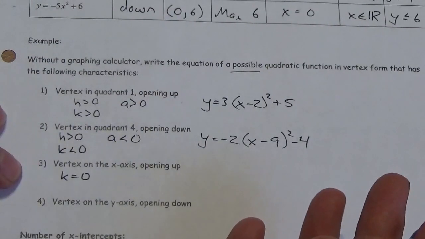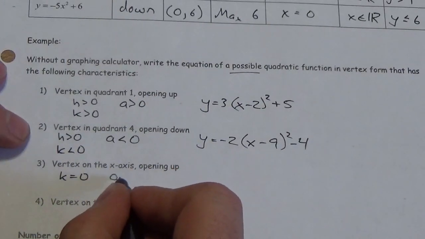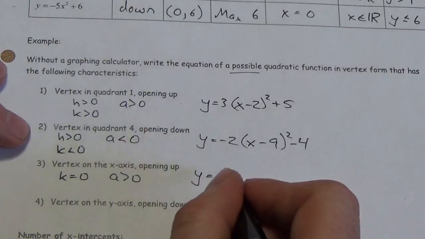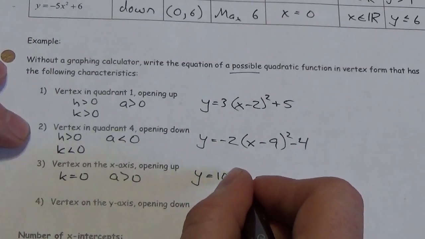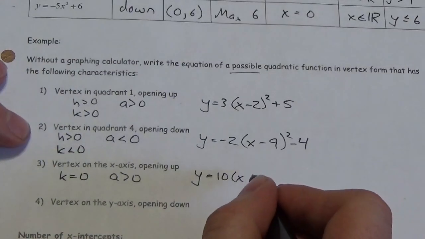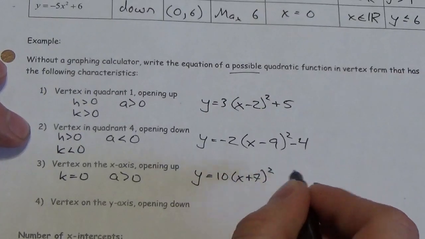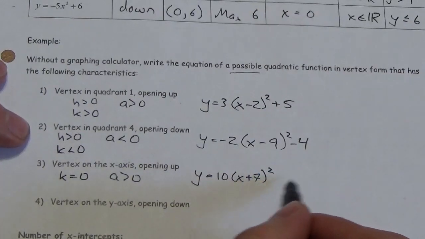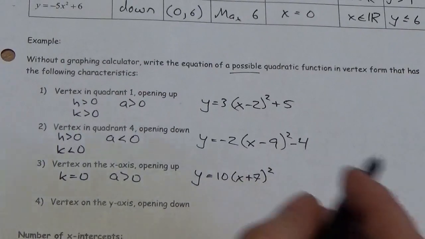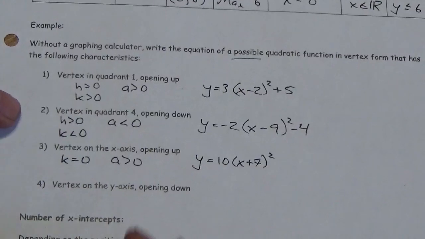Turns out it doesn't matter what the h value is. It's not even asking for that, so I can come up with anything I want. And if it opens up, I know that the a value is positive. So I might say y is equal to, let's say, 10 x, and I could put anything I want here because there was no specification. Let's say that I move to the left 7. But I don't want it to move off of the x-axis, so I'm going to have nothing at the back there, or plus 0 if you really want.